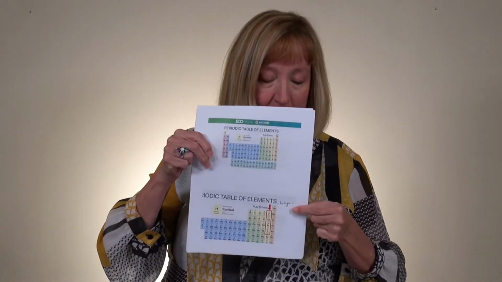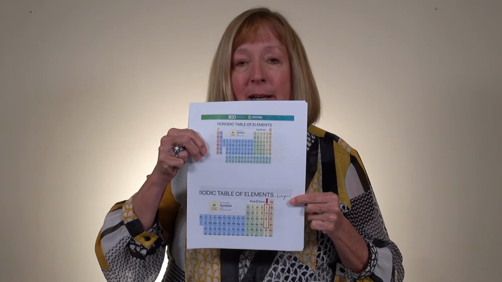So right here is the periodic table. And if you look at the halogens, which are right on this side, all in red, I'll just read those. So it's fluoride, chlorine, bromide, and iodine. So iodine's the last one.